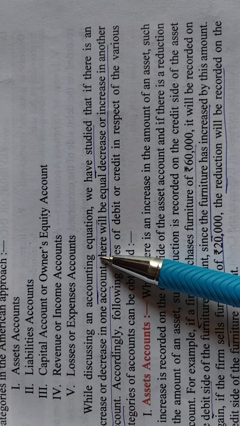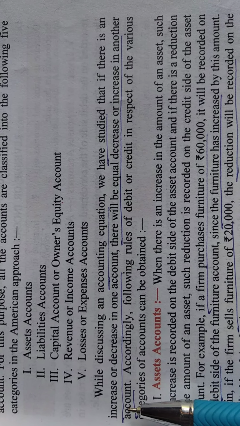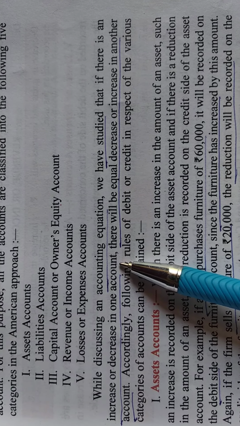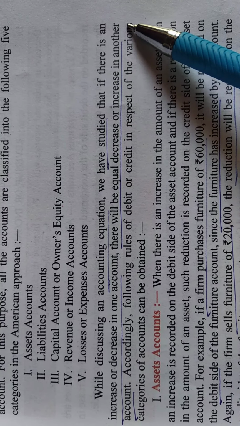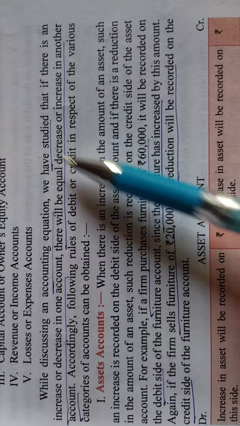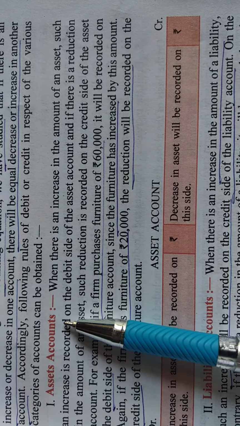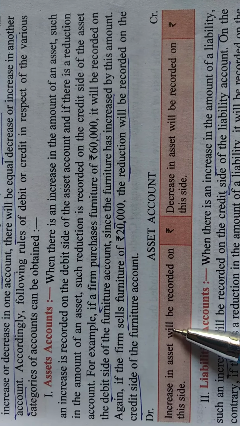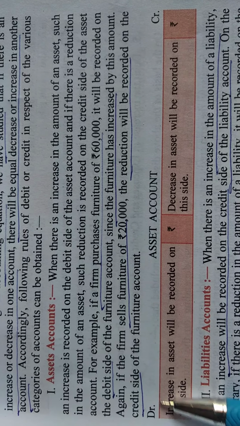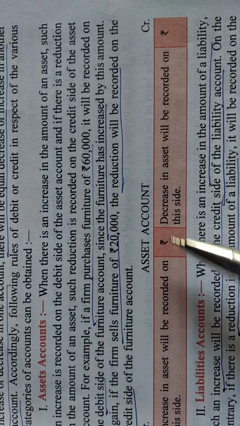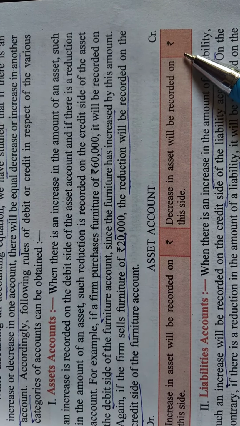Means in the accounting equation, you have already studied that if there is any increase or decrease in one side, the debit side, there will be an equal decrease or increase in the other side, the credit side. So for assets, for example, I will give you the first in assets account. If there is any increase in assets, suppose we have purchased assets, so assets are increasing, so we will write it in the debit side. DR means debit side. Suppose we have sold any assets, so there is a decrease in assets, we will write it in the credit side.